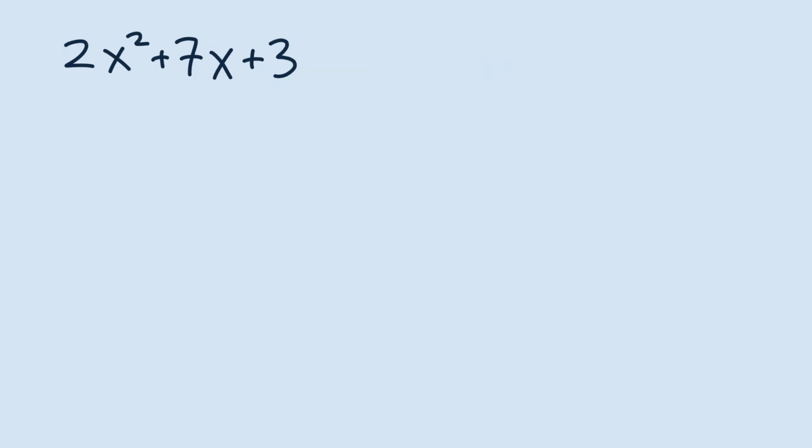Now what about this question? 2x squared plus 7x plus 3. If you notice here, we have a leading coefficient of 2. So we have to go to the next step, which is factoring out the greatest common factor. But the issue is we cannot find any GCF in this question. So what should we do? There is a method called the AC method.